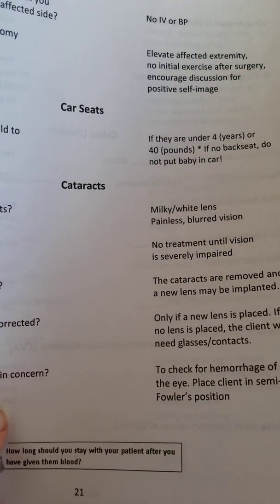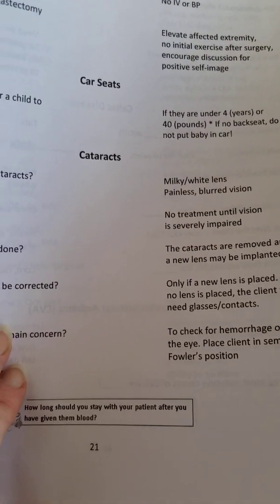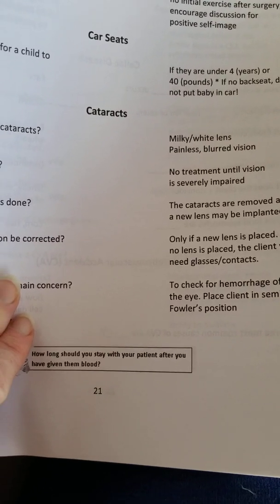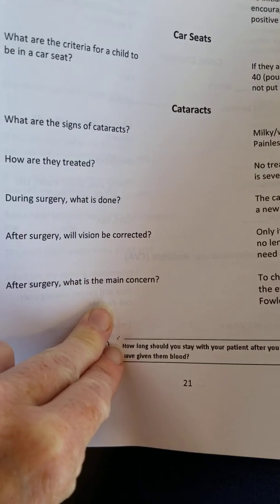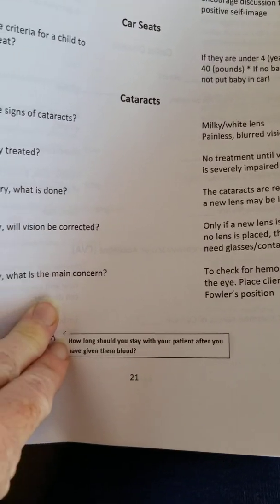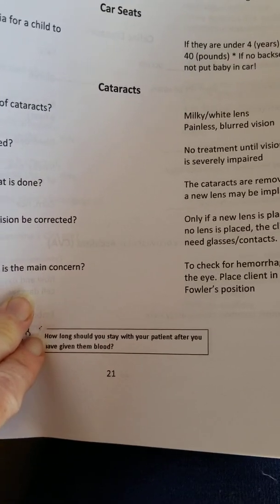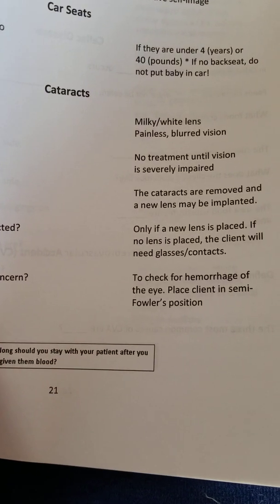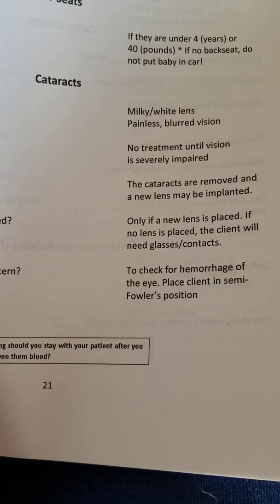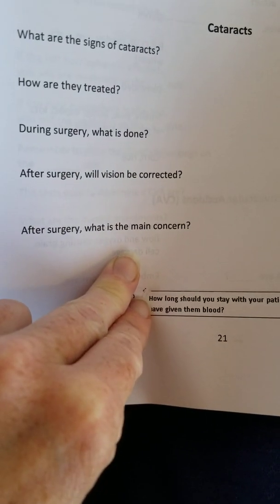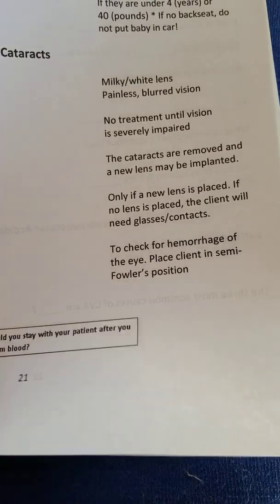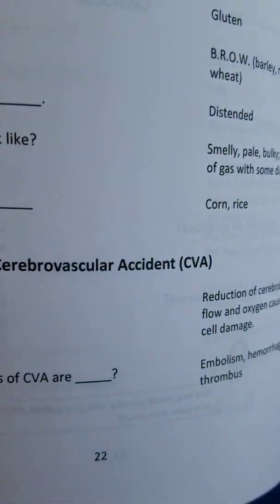Signs of cataracts are a milky white lens and painless blurred vision. They're treated not until it's severely impaired. Surgery: they're removed and a new lens may be implanted. Vision is corrected only if a new lens is placed. If no lens is placed, the client will need glasses or contacts after surgery. Check for hemorrhage of the eye. Place client in semi-Fowler's position.